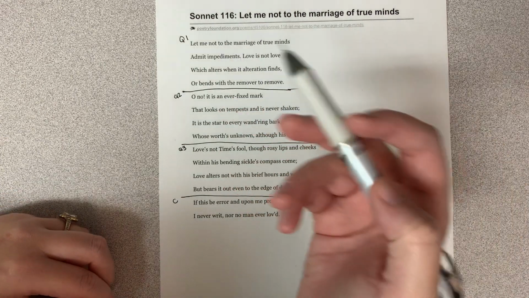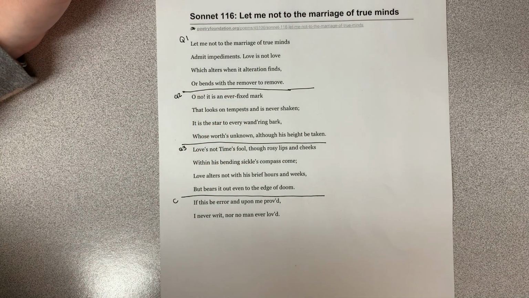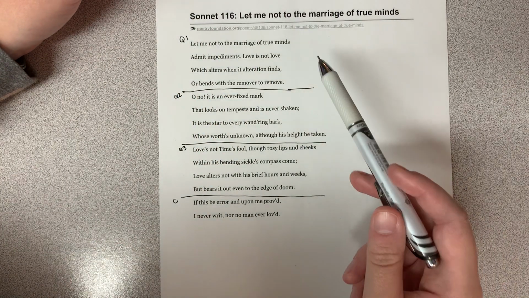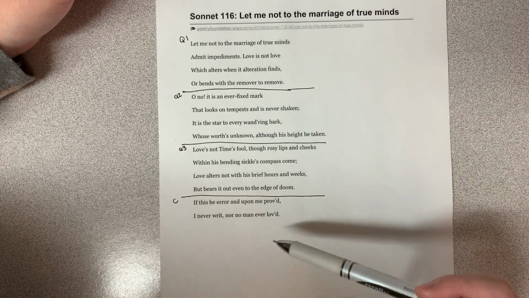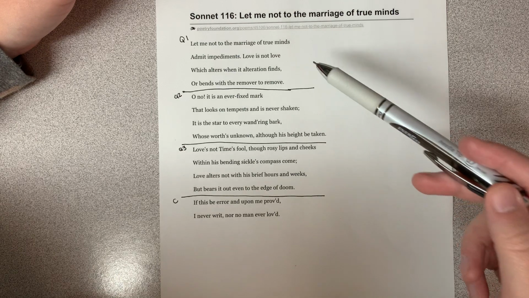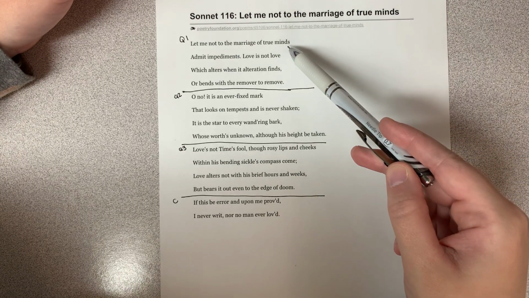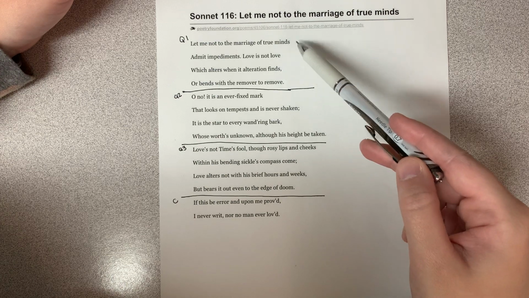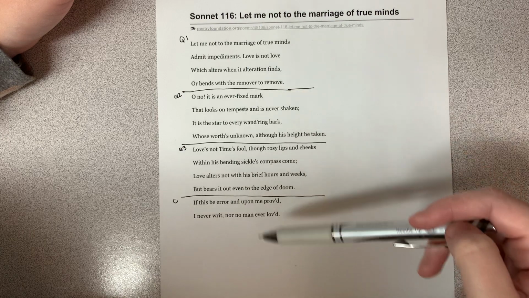You also know that we can go ahead and mark out our rhyming pattern. Sonnets always have the same rhyme pattern, but if you're not familiar with how to find that, you look at the last word of the line and you see if it rhymes with the following line or any of the other following lines.